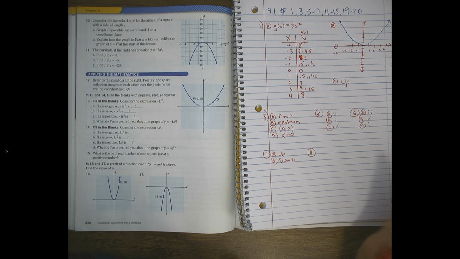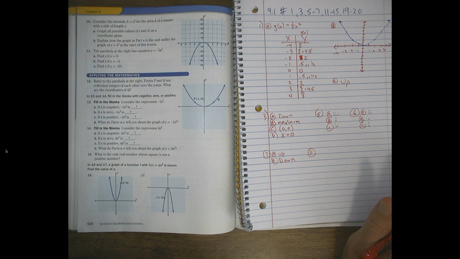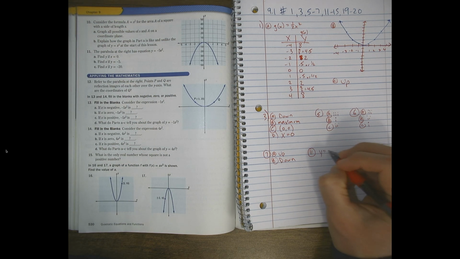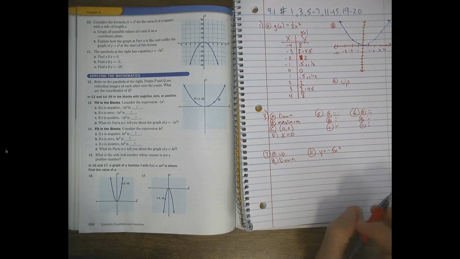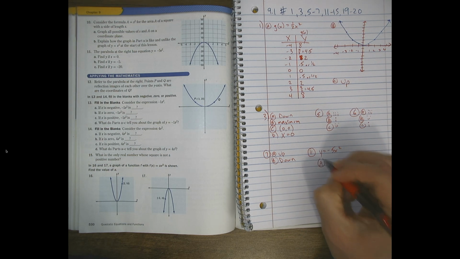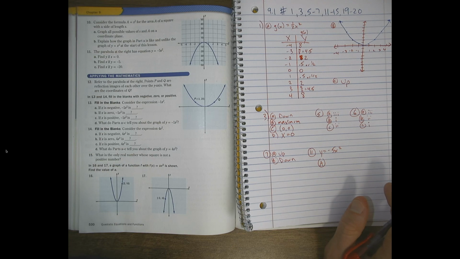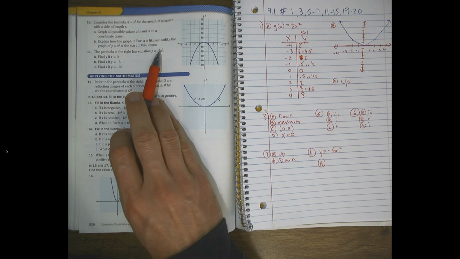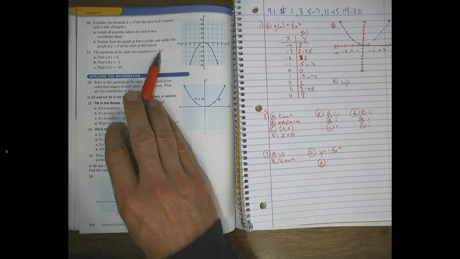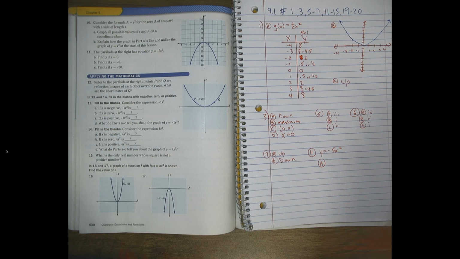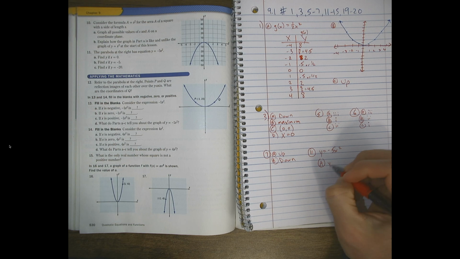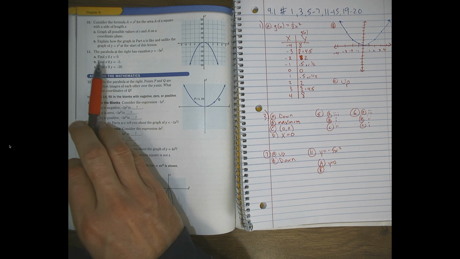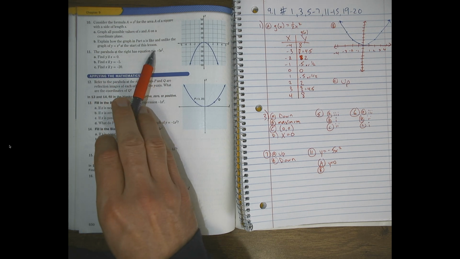Next up, number 11. The parabola at the right has the equation y equals -5x squared. Find y if x equals 0. So if you plugged in 0 for x, you could find it out here. But if you just plugged in 0 and start raising it to a power and multiplying, it's still just going to be 0. So letter A is just 0. Letter B, you've got to be careful what they're asking for. Now they want you to find x. What's x if y is -5?